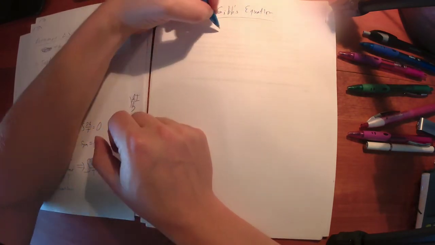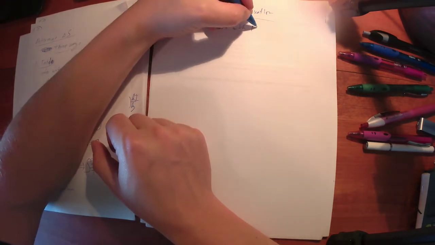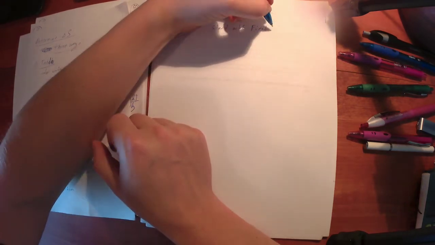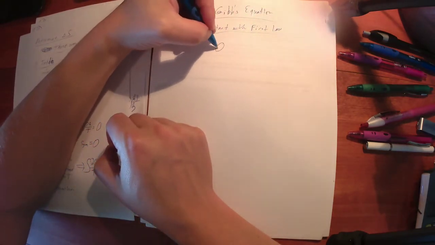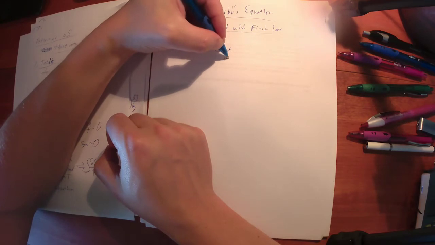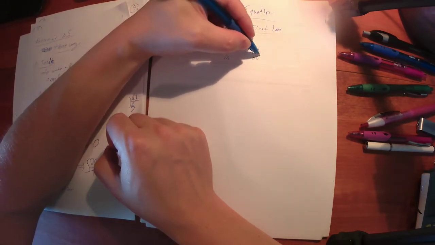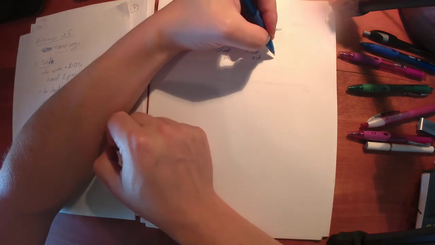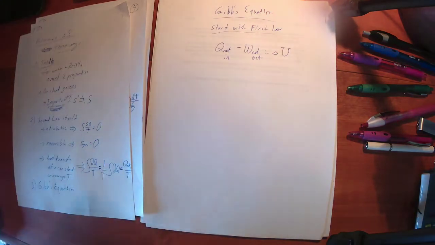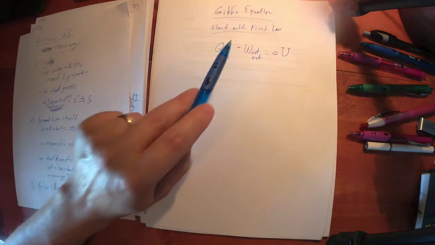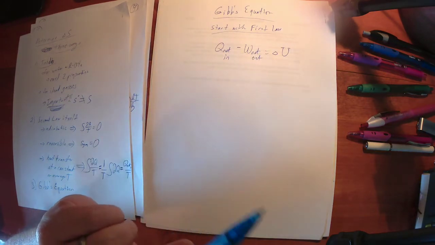So if we start with the first law, let's write it in a traditional way. We'll say that Q net in minus W net out is equal to delta big U. We've seen this form of the first law before. We said this is the difference between Q in and Q out, and this is the difference between work out and work in.